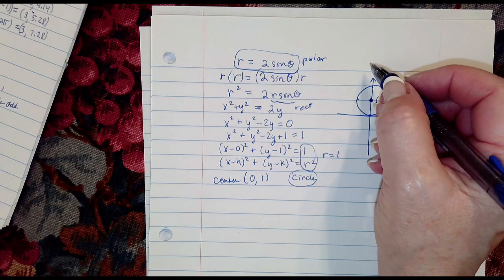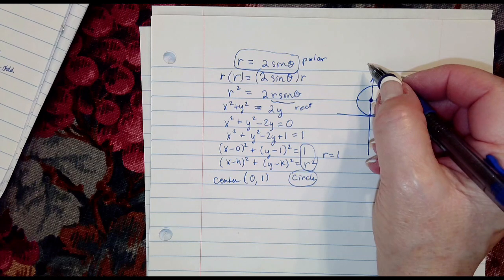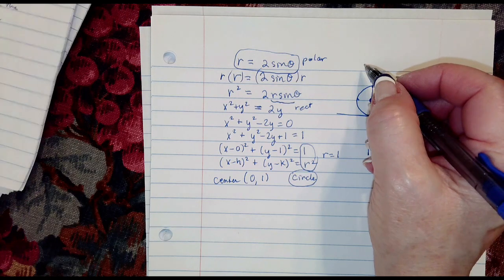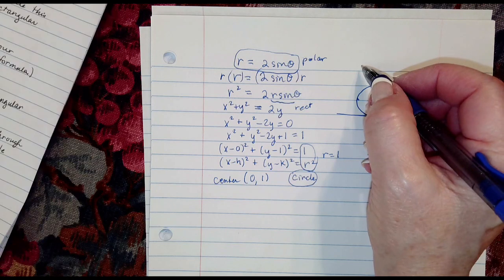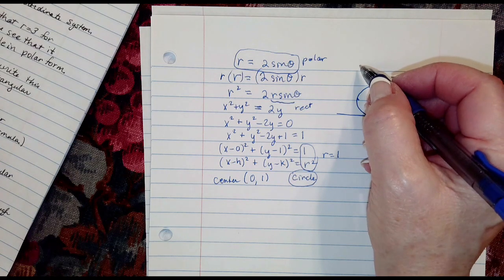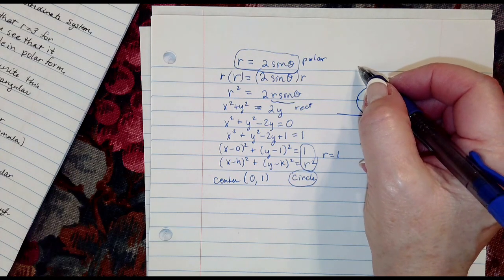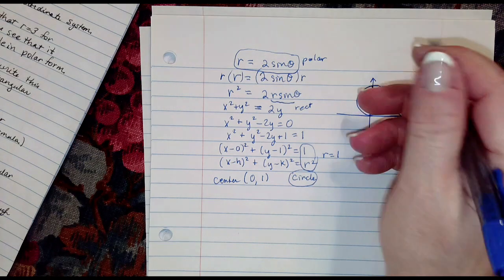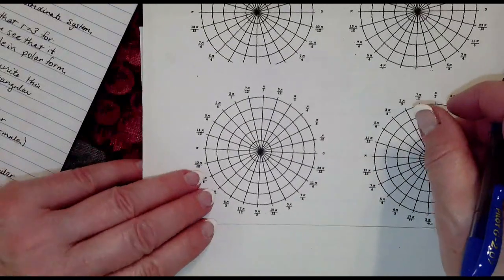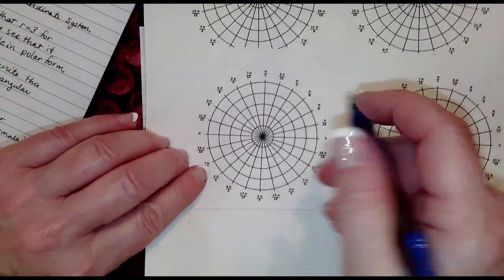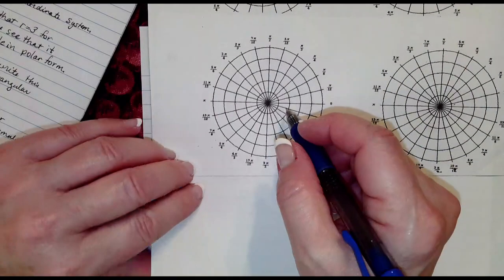All right, so we've gotten fairly far in this section. We'll probably do some more later. But next thing we're going to do is we're going to look at that graphing of polar equations. So we're going to grab the graph again, and we're going to use this one right here so we can have a little space to draw underneath it.